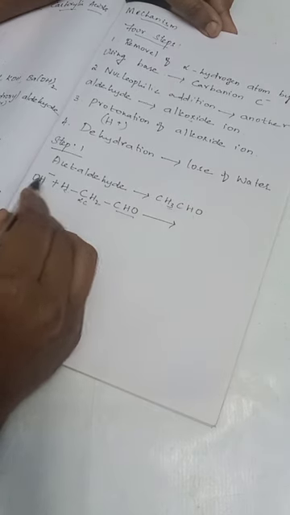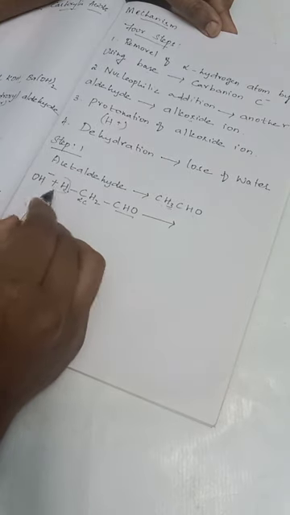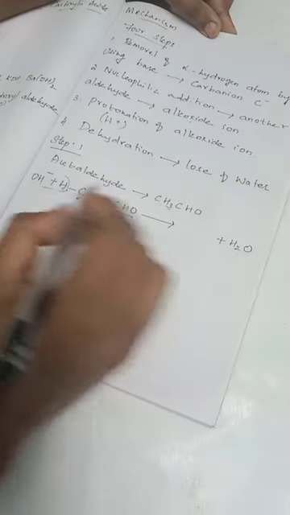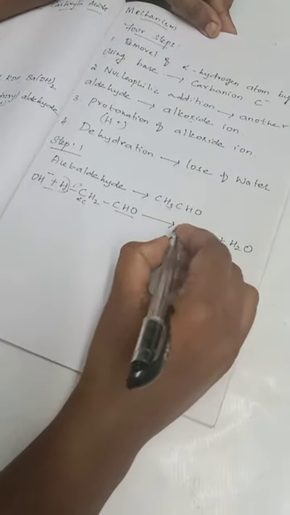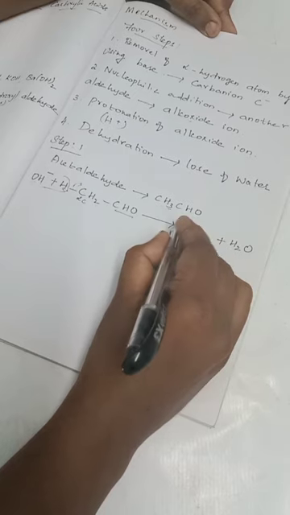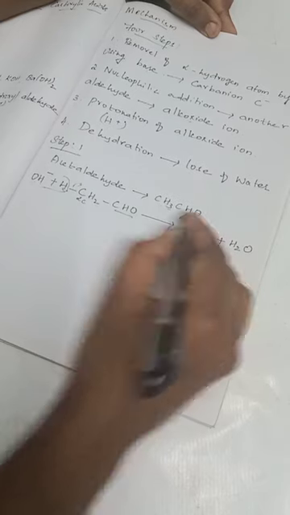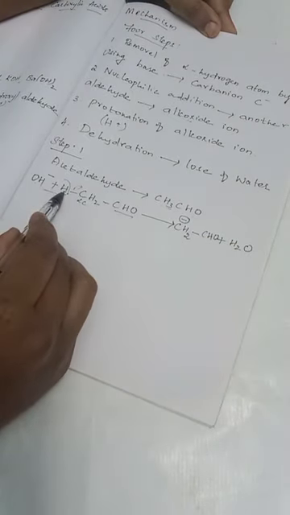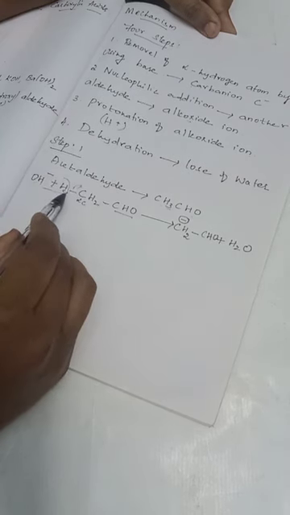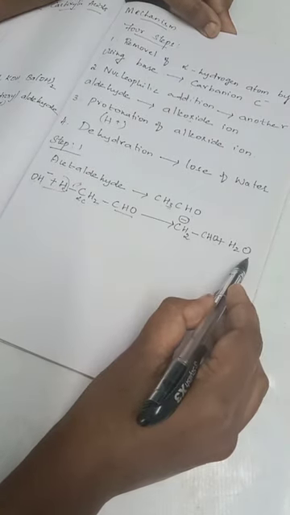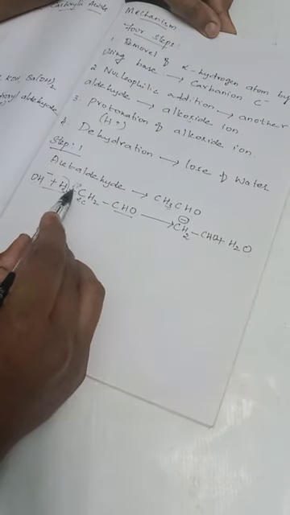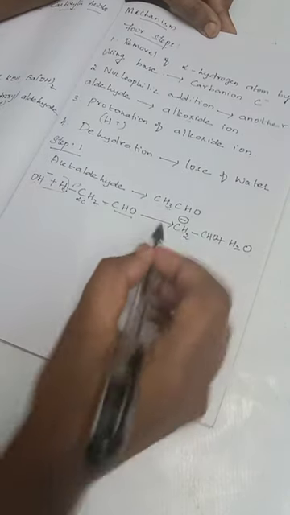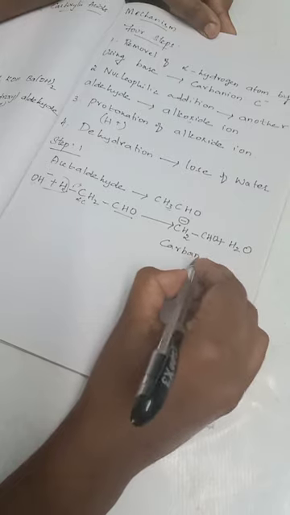So this OH minus plus H plus will be eliminated as a water molecule, H2O. What is remaining? This bond will shift here. So our product is CH2 minus single bond CHO. This hydrogen and this base OH minus will be eliminated as a water molecule, H2O. The bond shifts here, so the carbon becomes C minus, CH2 CHO. This product is called a carbanion.